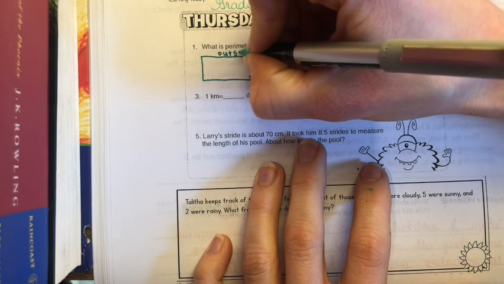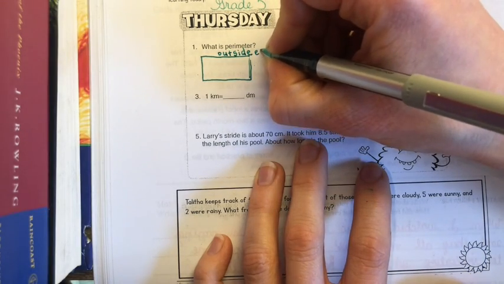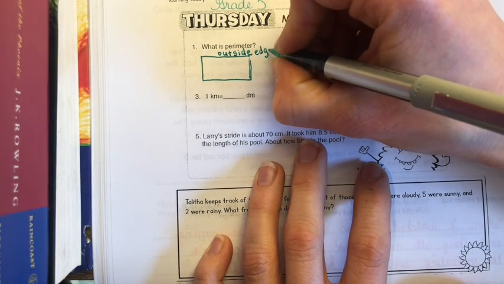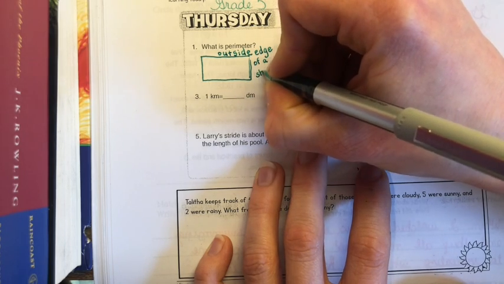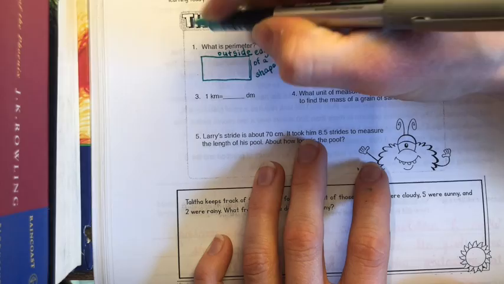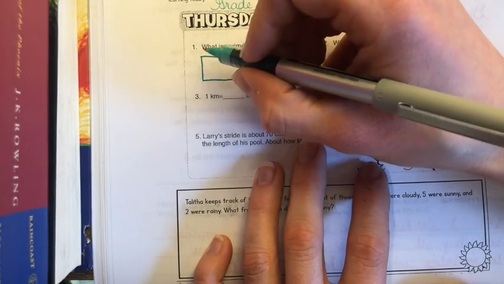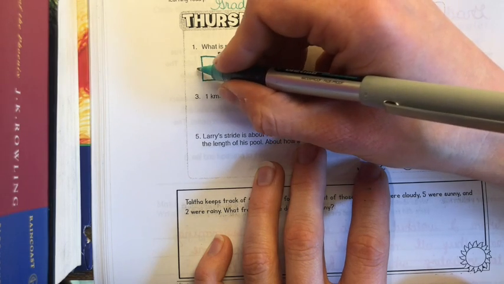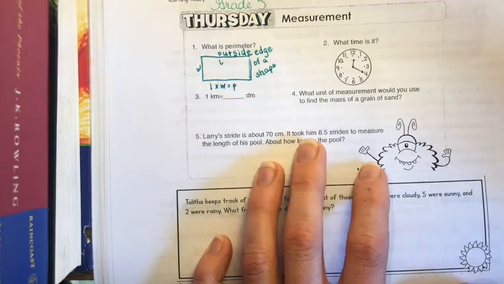Perimeter is measuring the outside edge of a shape. So it's D, and you get that for a rectangle, length times width, L times W equals perimeter.